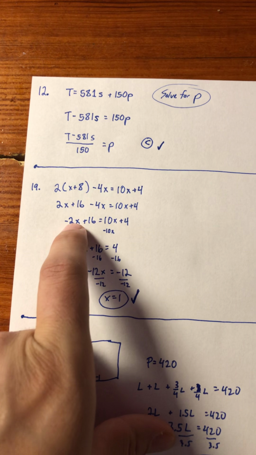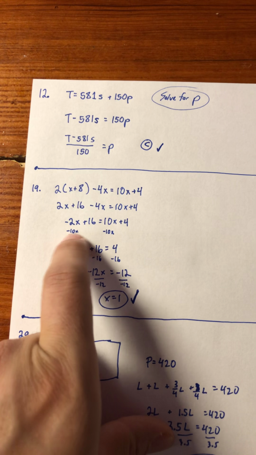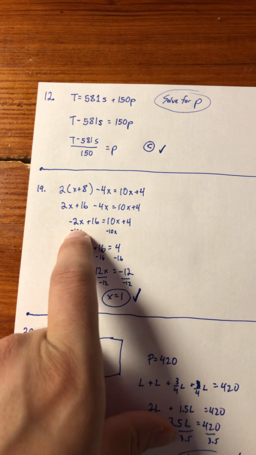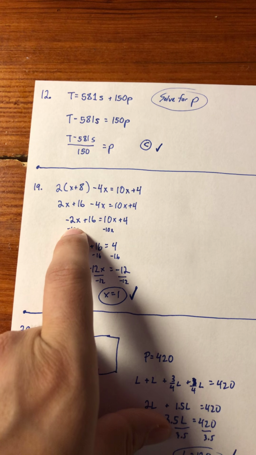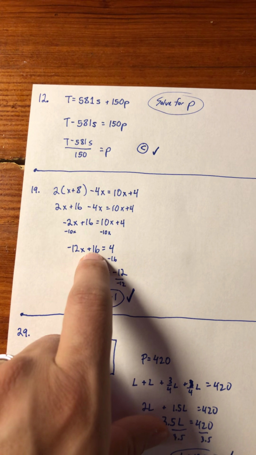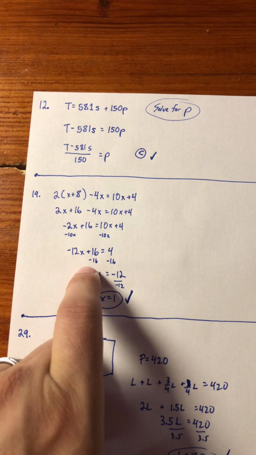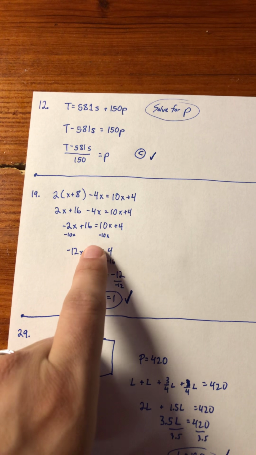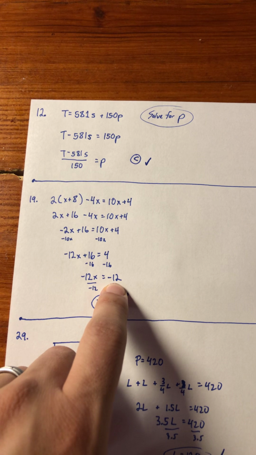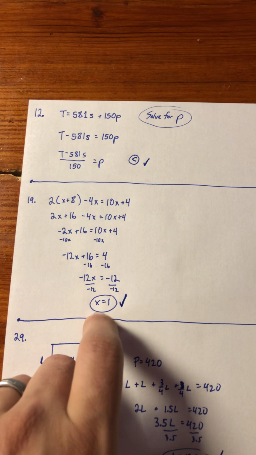Next thing I would do is combine my x's. So I'm going to subtract 10x from both sides. You could also, in this step, if you wanted to, add 2x to both sides. In the end, you'll get the same answer. So if I subtract 10x from both sides, I end up with negative 12x plus 16 on the left side and just 4 on the right side. Next thing I would do is subtract 16 to both sides to cancel this one out, and I get negative 12x equals negative 12 because 4 minus 16 is negative 12. Last thing, divide both sides by negative 12 and you'll see that x equals 1.